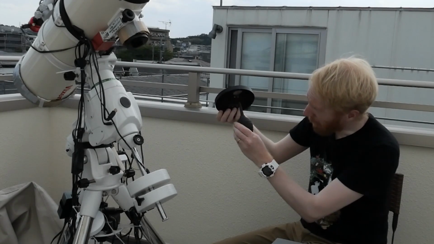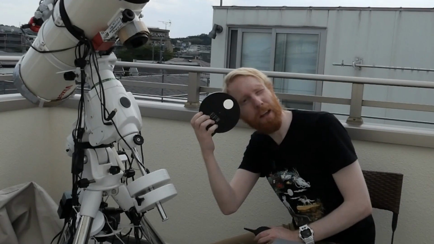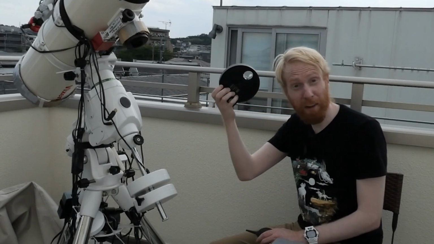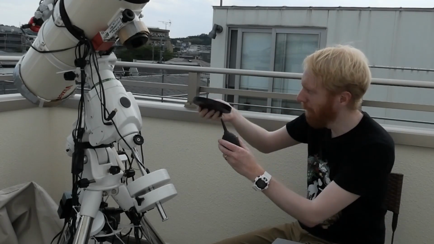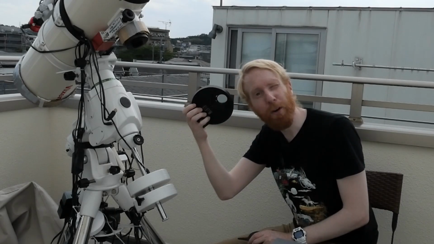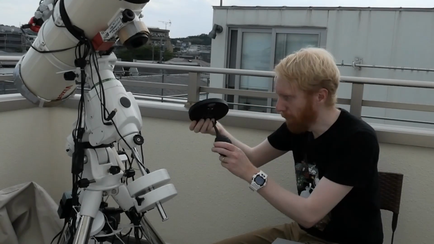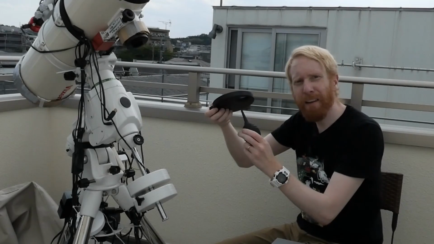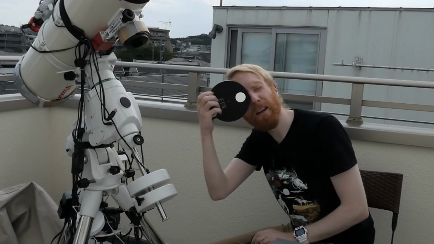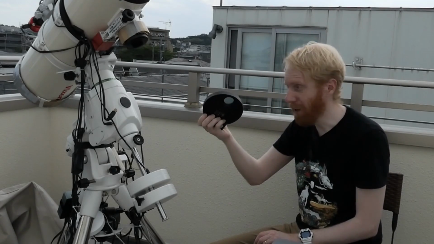Okay, so this, by the way, is almost like a mirror. I think you cannot see me. If I look through it, I see a blue-green kind of color. That's my oxygen 3 filter. This filter, same thing, but I can see some very deep red when I look through a little bit. That's my sulfur 2 filter. And this filter there, which is also deep red, but slightly less deep, is my hydrogen alpha filter, H-alpha filter.